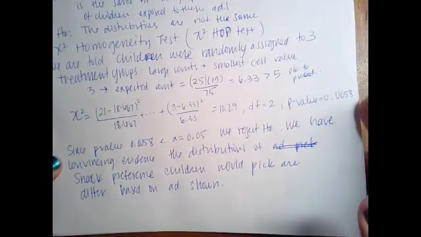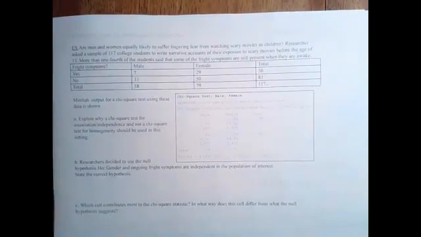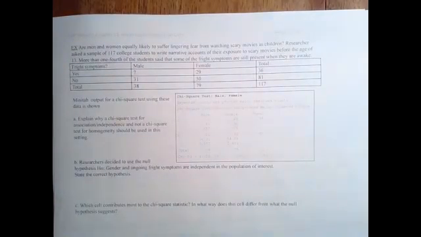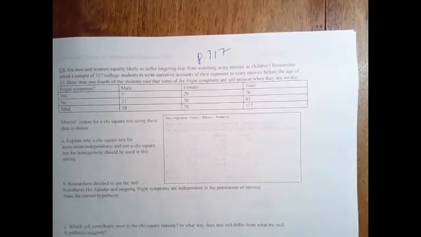All right, so on the next page, this is actually in your book as well. I just copied it out of the book. It's on page 717. And I just bring this problem up because it gives you some Minitab output. I just wanted to talk about what that output looks like and why.